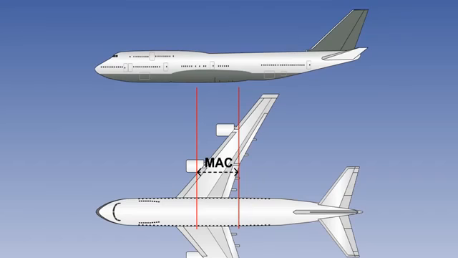In the previous examples, the centre of gravity position and limits were given as distances from a datum. As an alternative, the position of the centre of gravity and its limits can be expressed as a percentage of something called the mean aerodynamic chord, or MAC. This is the preferred method used on many swept-wing commercial aeroplanes, because the centre of gravity affects many aerodynamic characteristics, in particular stability.